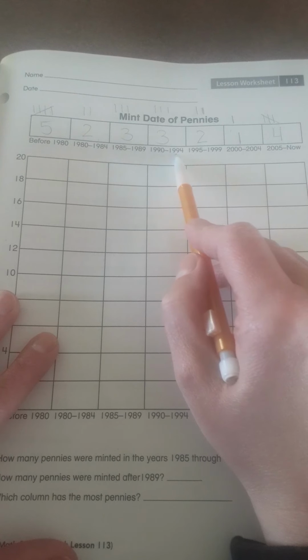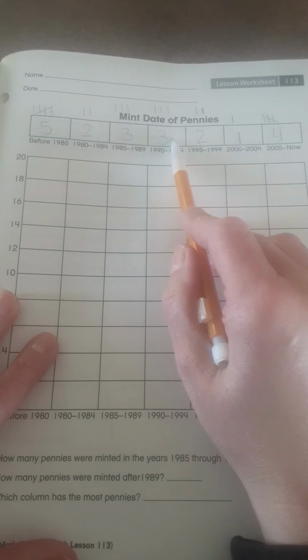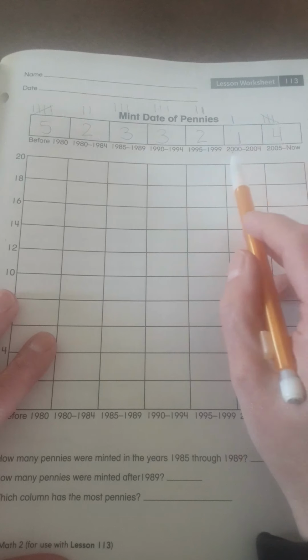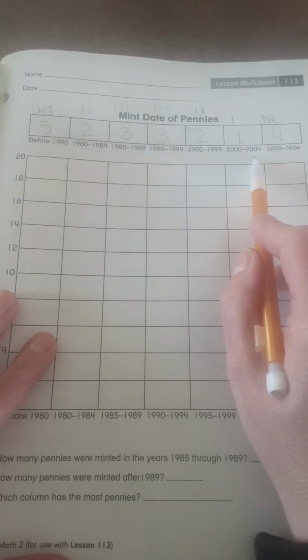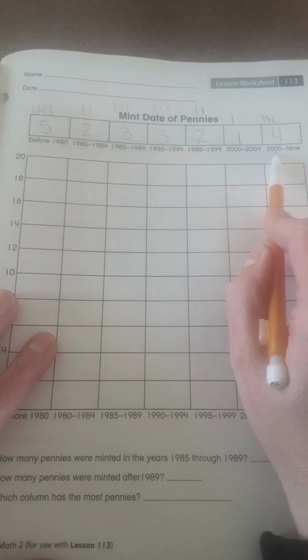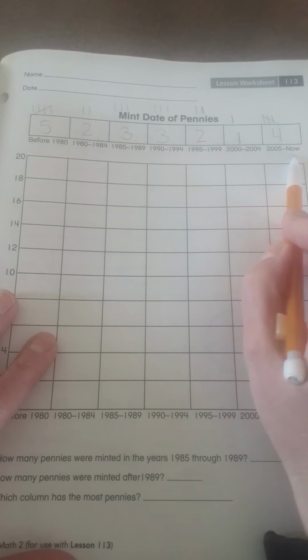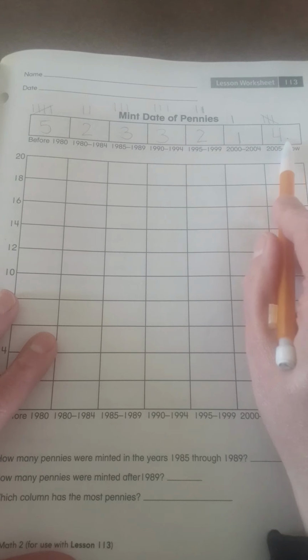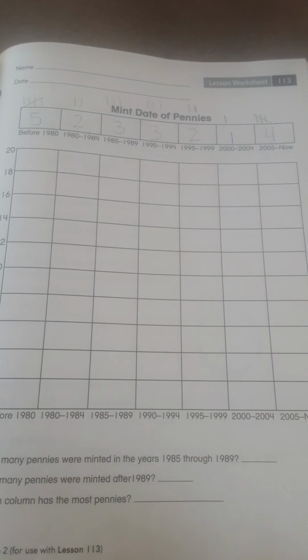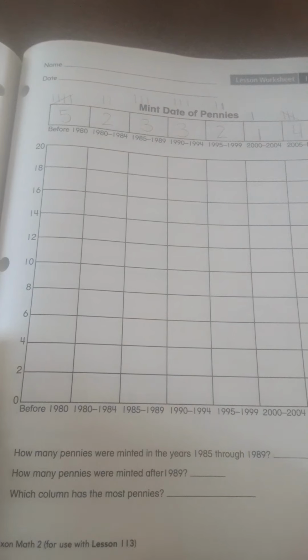1990 to 1994, there were also 3 of those pennies. From 1995 to 1999, there were 2 pennies. From 2000 to 2004, there was 1 penny. In 2005 to now, so I mean 2020, there were 4 pennies. Okay, so we have our data. Now we have to fill in our bar graph.